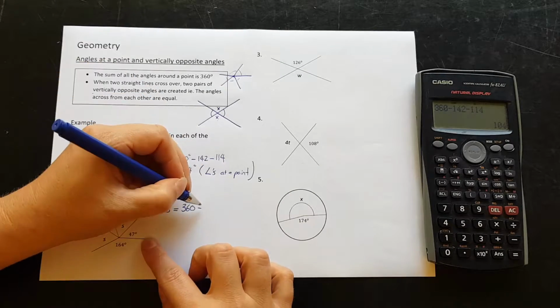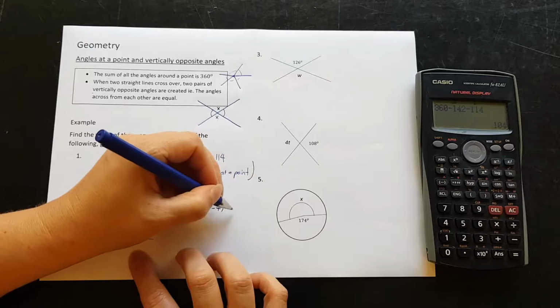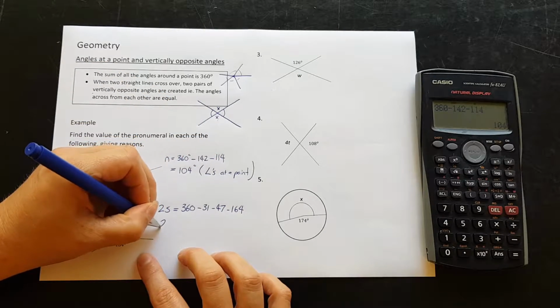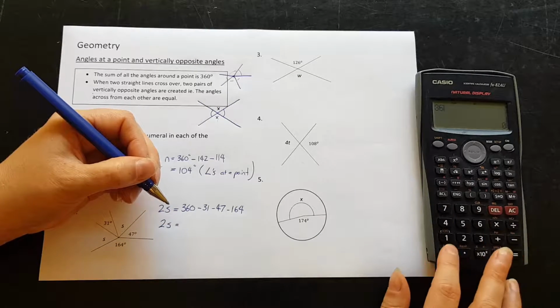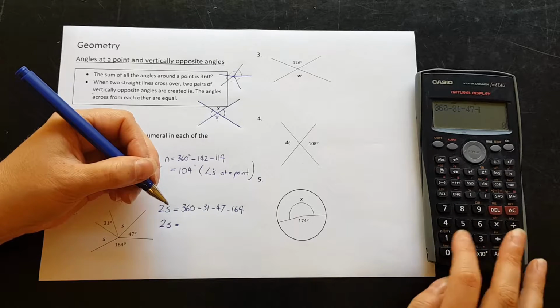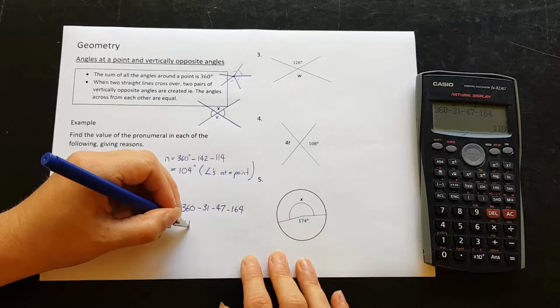Subtract off what I know: 31, I have a 47, and I have 164. So 2s is equal to, let's work that out, 118.